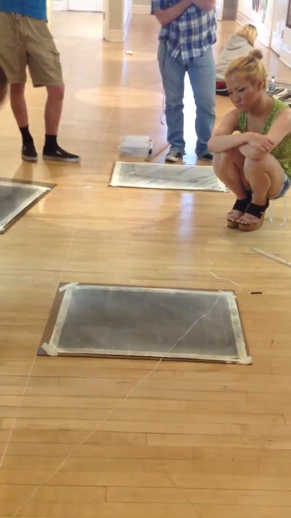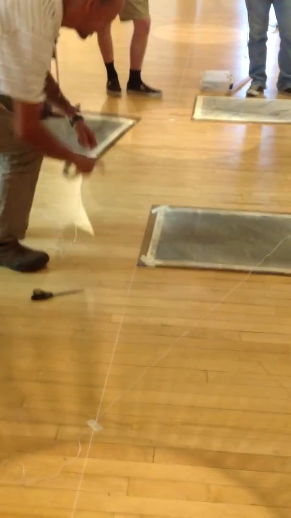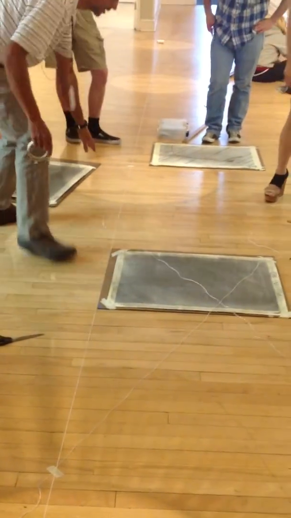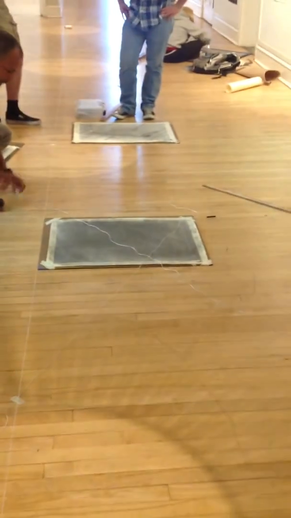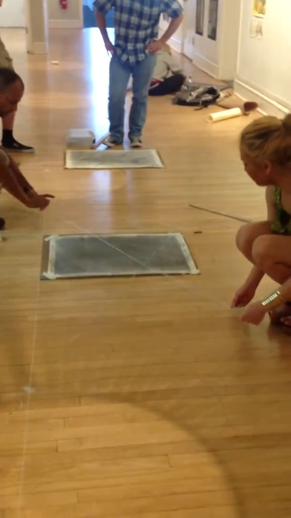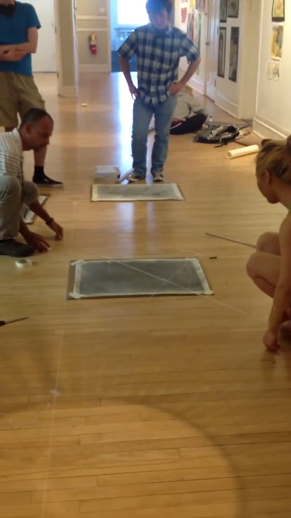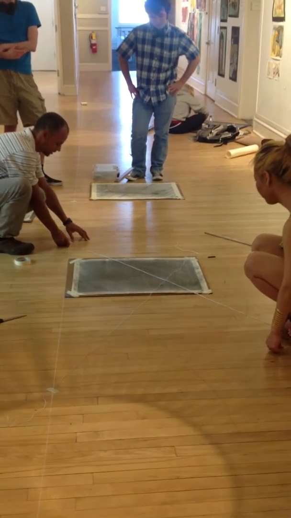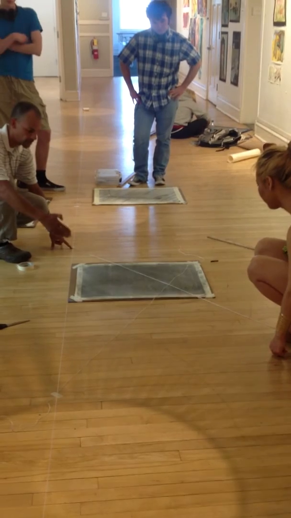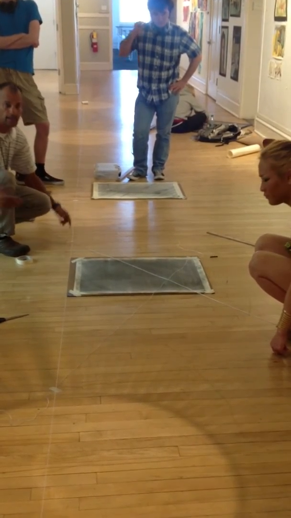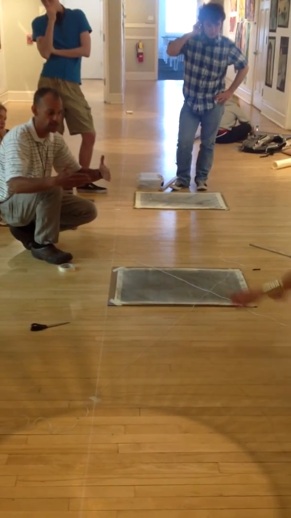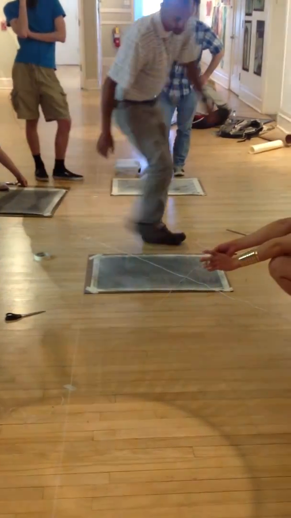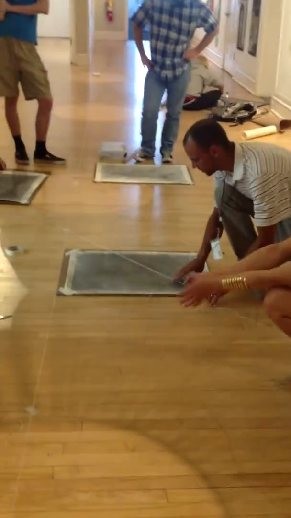Then we'll come with the string here. Find the other vanishing point. This side. You can see how this vanishing point is a little bit closer to the drawing, and that one's a little bit farther away. In two point, you're rarely going to have the vanishing points at the same distance from the board. Okay? So I've lined up this to the bottom here.